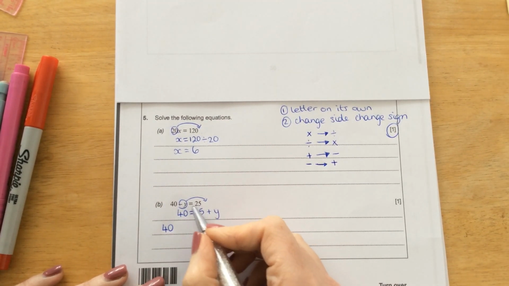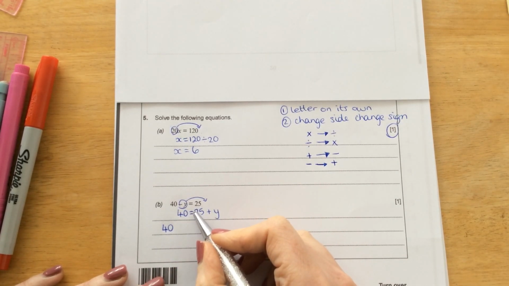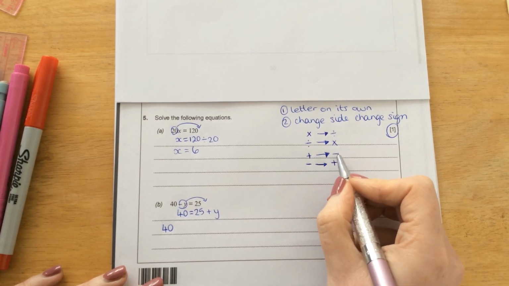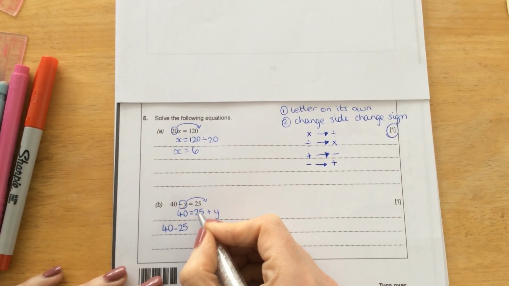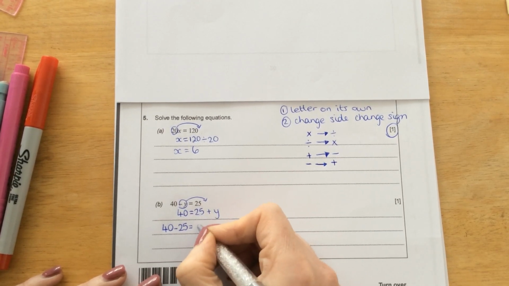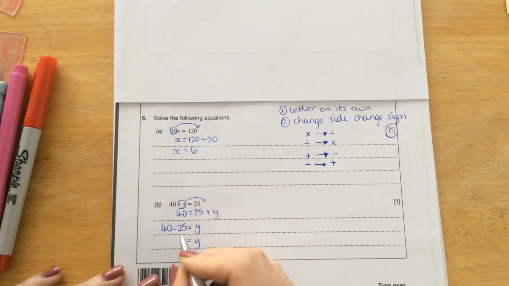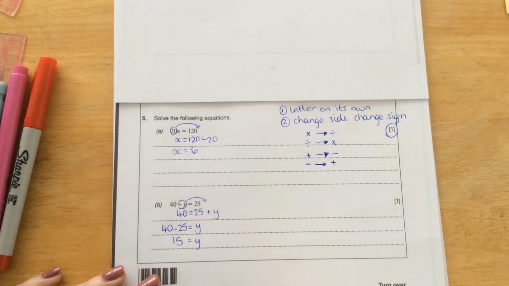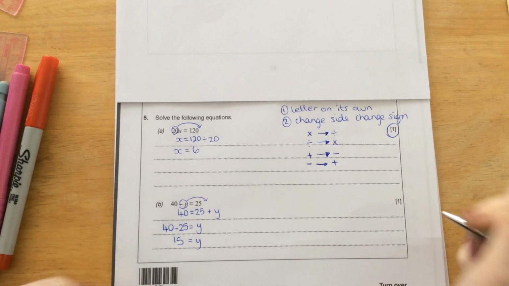Now if I bring the 25 to the other side, it was a positive 25 over here because there's no sign. So a positive going to the other side becomes negative, minus 25. So when that comes over here, it becomes a minus, equals, and then my y stays there. So what equals y? 40 take away 25 is 15. So y equals 15, 15 equals y. Same thing. 1 mark.